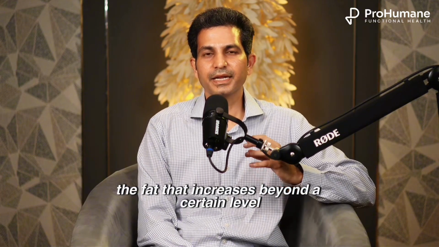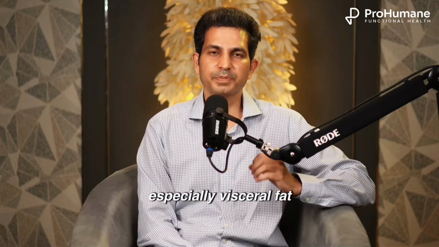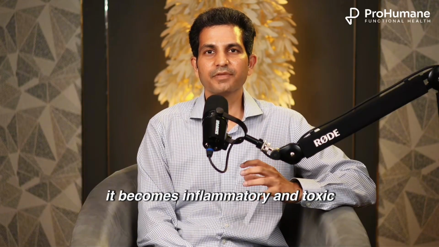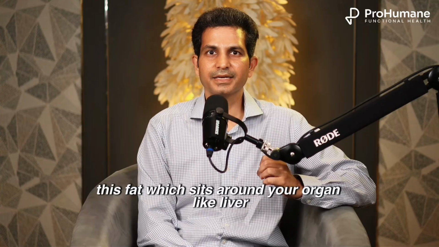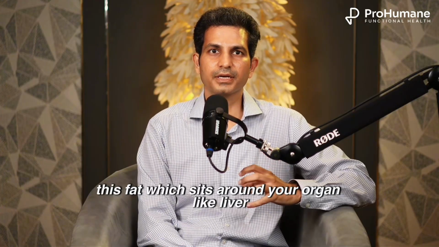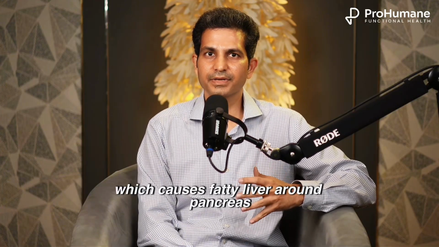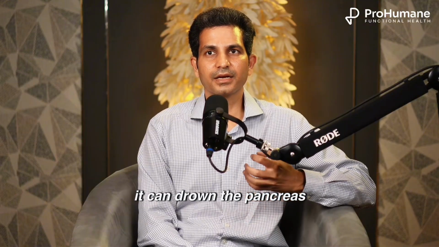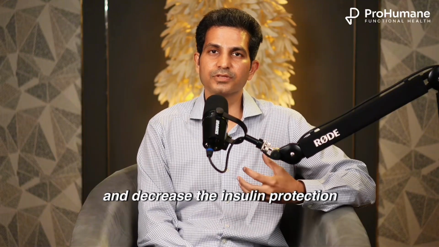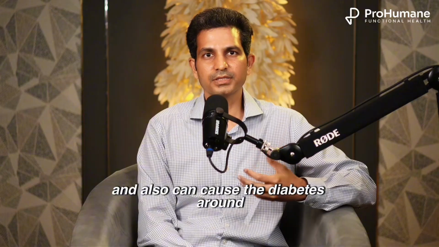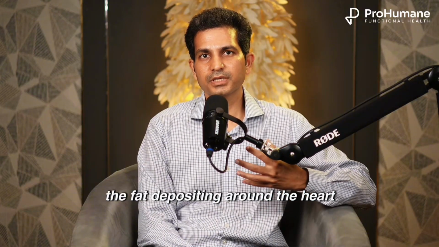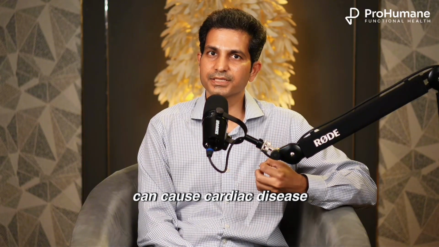The fat that increases beyond a certain level, especially visceral fat, becomes inflammatory and toxic. This fat, which sits around your organs, like the liver, causes fatty liver; around the pancreas, it can drown the pancreas and decrease insulin production, and also can cause diabetes. Fat depositing around the heart can cause cardiac disease.